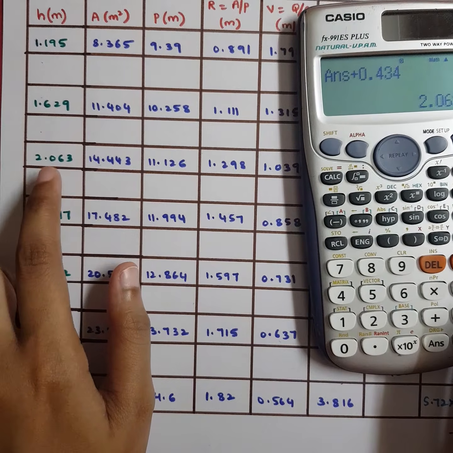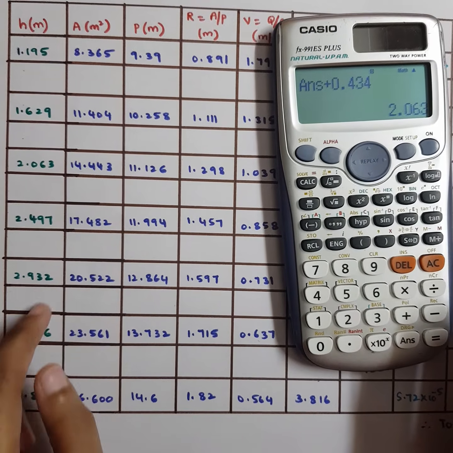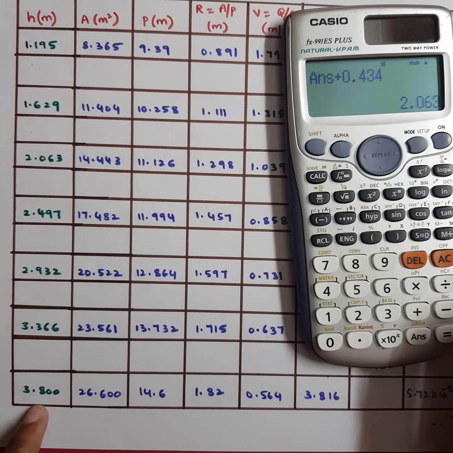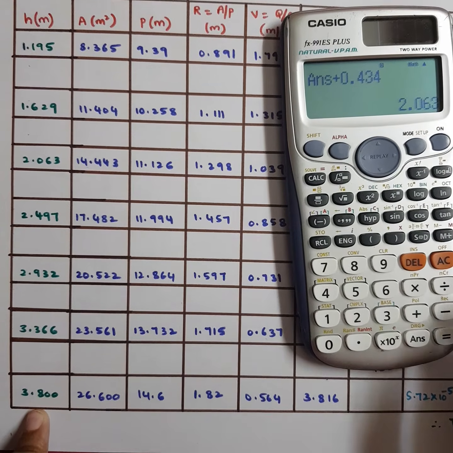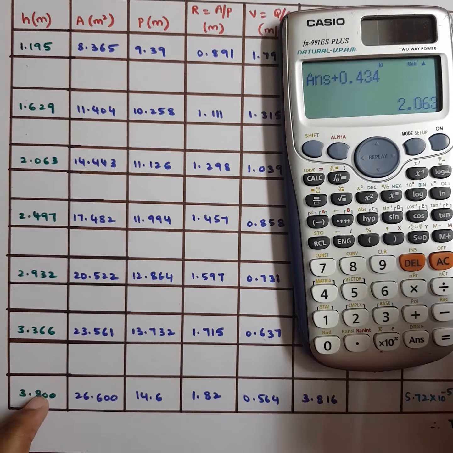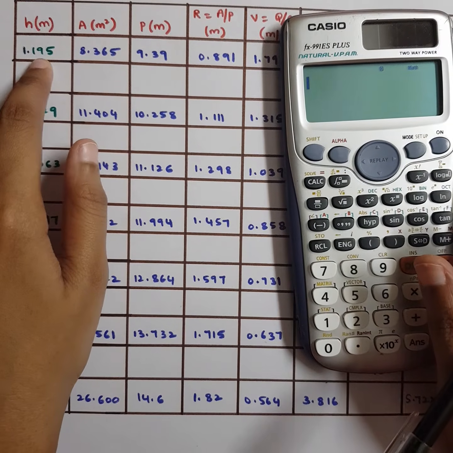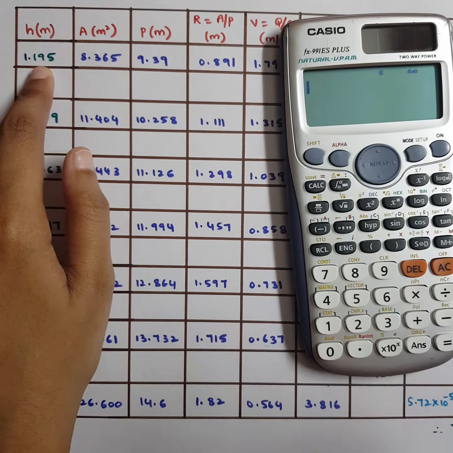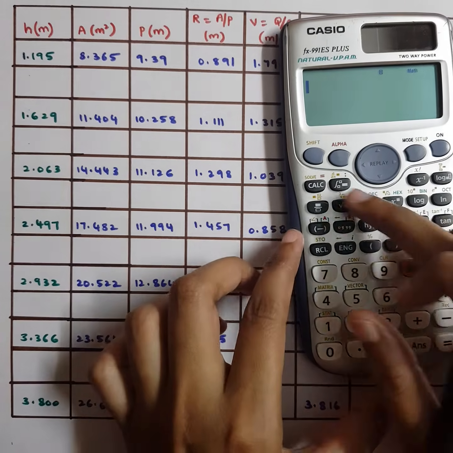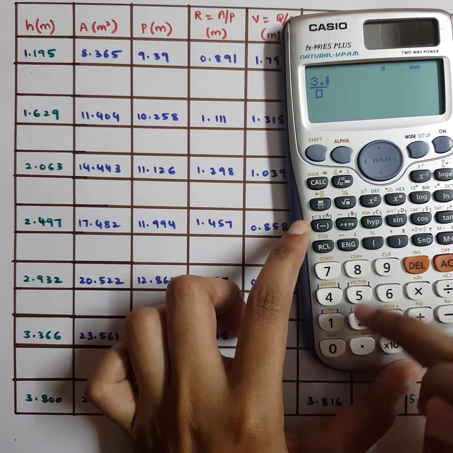Like this, for every interval keep adding 0.434, and finally you will end up with 3.8, obviously, which is our given depth where we need to calculate. Like this you have to start writing the intervals. Hope you are clear. From normal depth keep adding the value of the interval. How did we get the value? I am repeating once again.